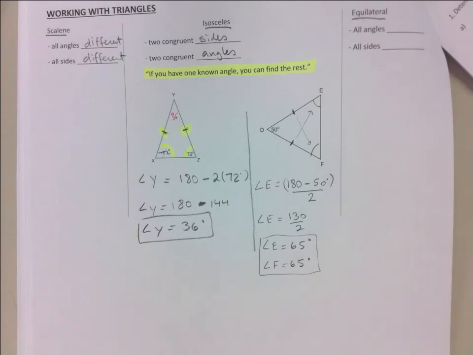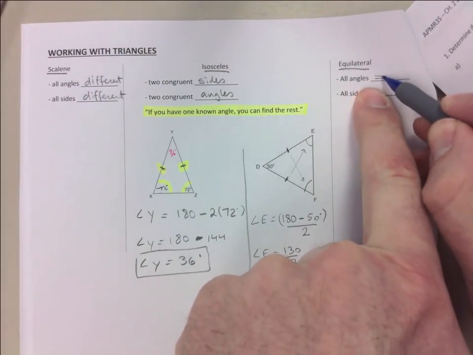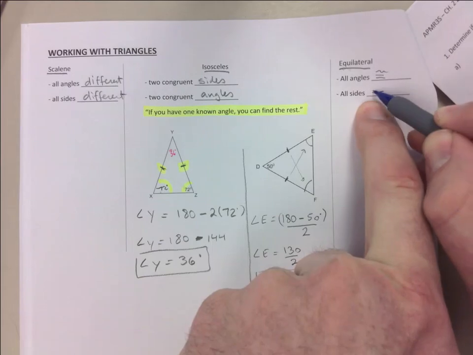So this will come in handy. Okay, and then you've got the equilateral triangle. All angles are congruent. All sides are congruent.